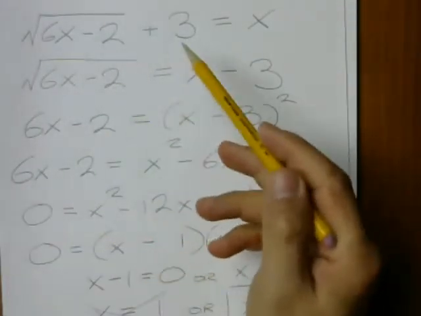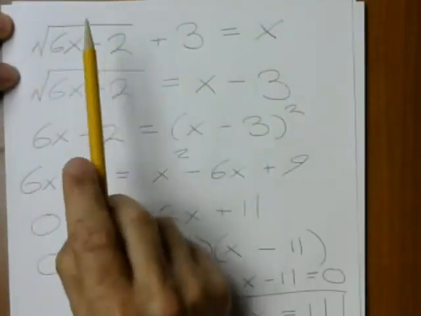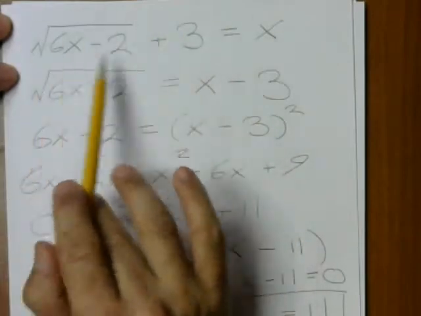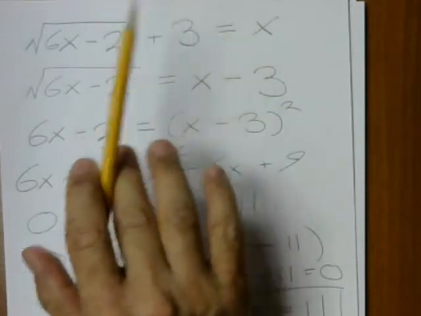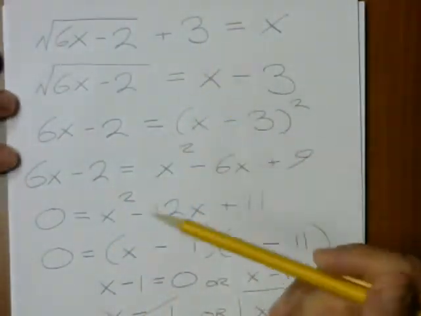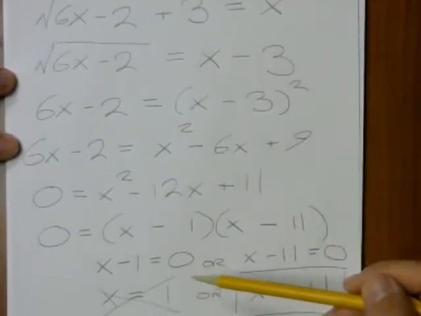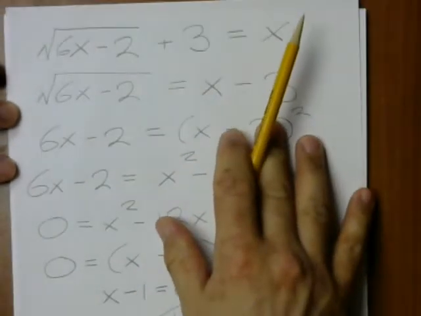So, what have we learned here? Well, hopefully we've learned that if you have a root and you want to get rid of it by squaring both sides of an equation, you probably want to isolate that root first. Put the root by itself on one side, and then you can square both sides. And we've also seen another example where squaring both sides gave us some solutions which weren't actual solutions to our problem.